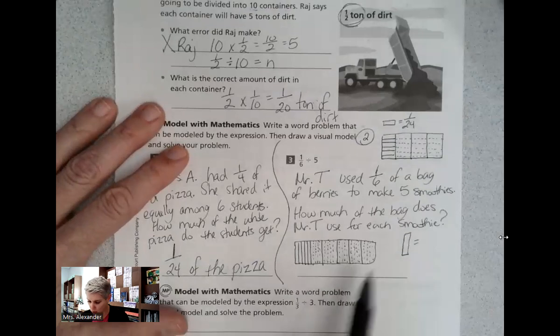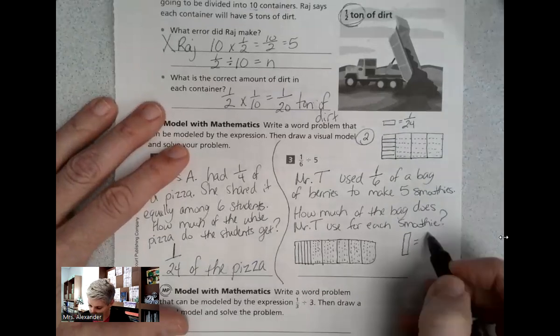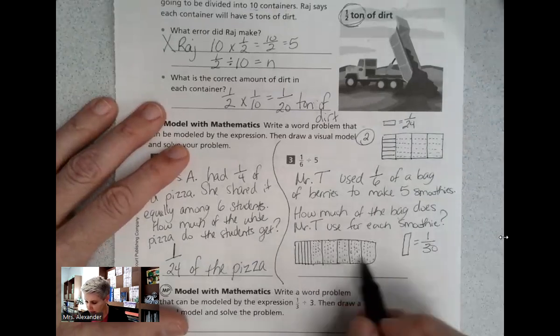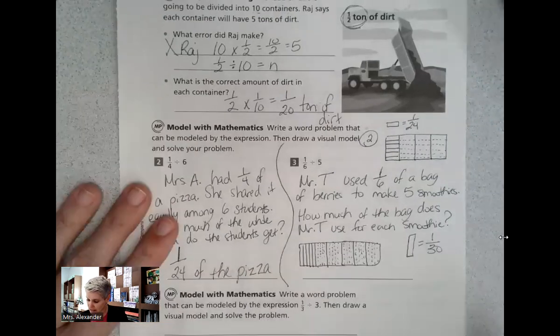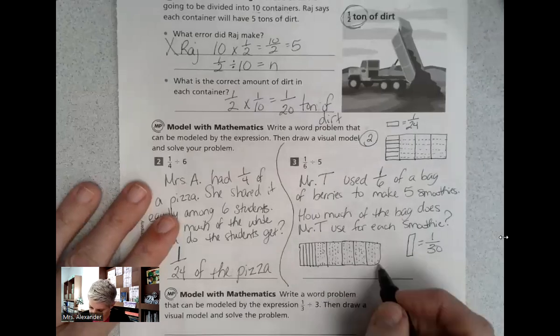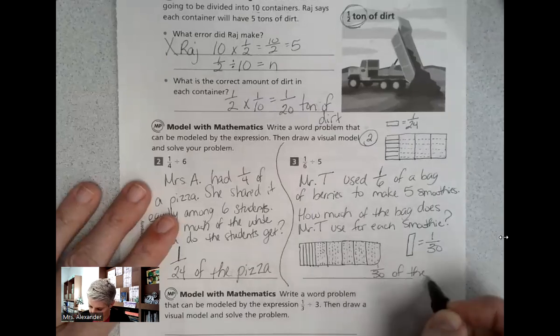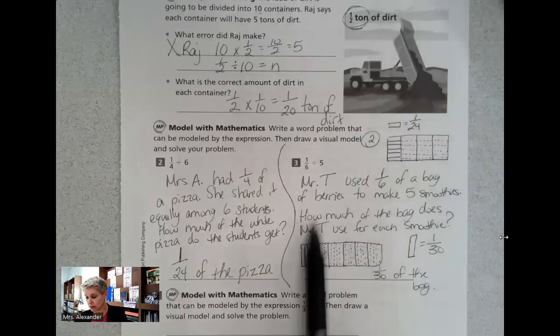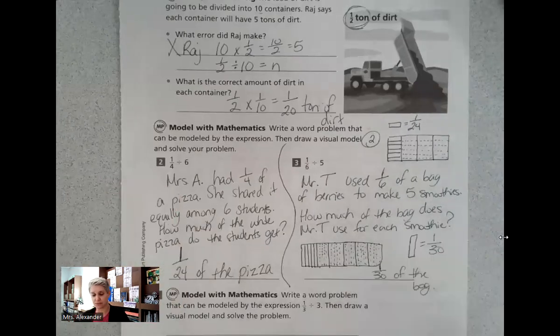It's going to be 1 out of 30 now, since I know those are each 5, 5, 10, 15, 20, 25, 30. So how much of the bag does he use for each smoothie? He's using 1/30 of the bag. All right, so no matter what your situation was, you're still doing 1/30 of the bag, right?